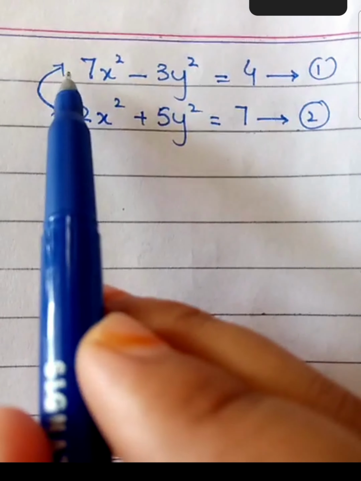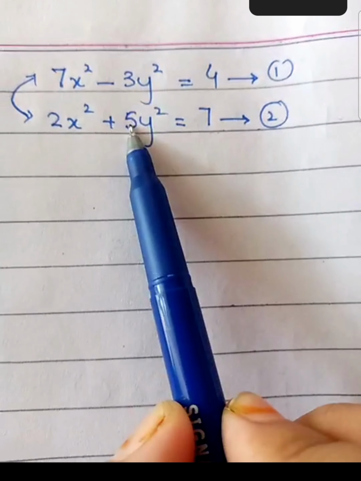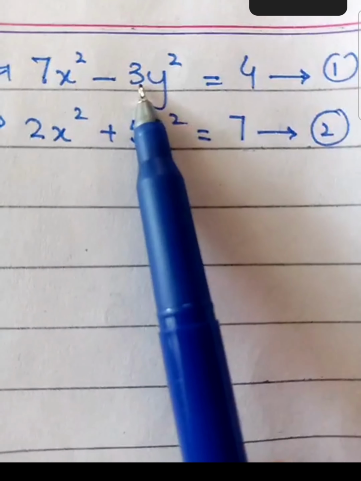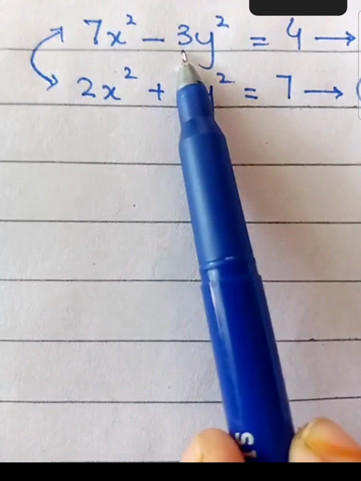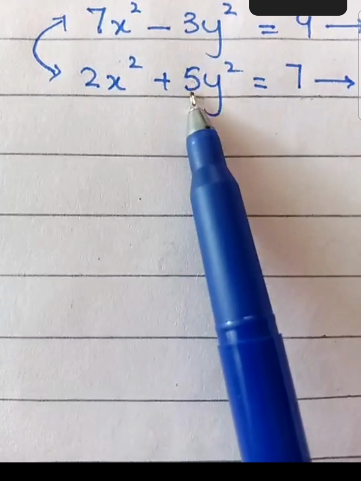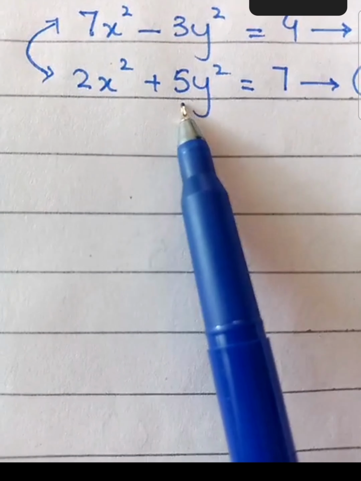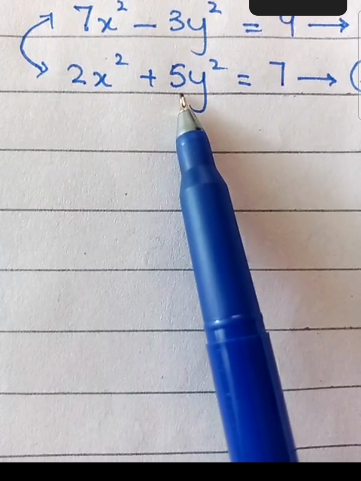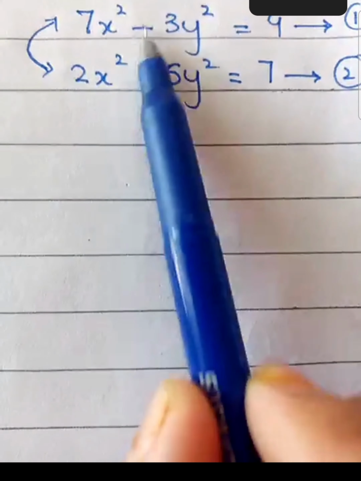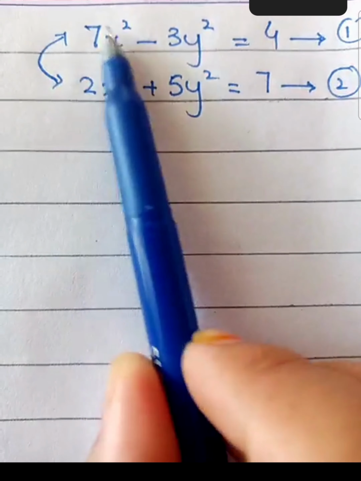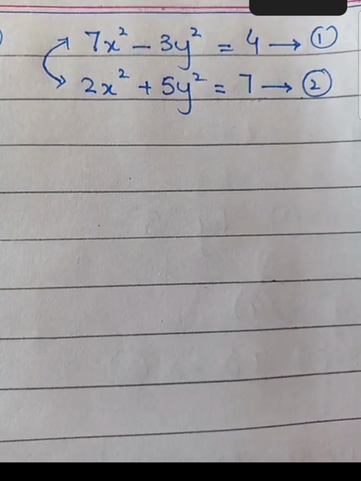Same is the case here. Take the LCM of 5 and 3. It will be 15. Now for equation number 1, you need to multiply it by such a coefficient that will give you 15. Similarly, for equation number 2, you need to multiply it by such a number that will give you 15. So it's up to you now if you make the coefficients of x square same or of y square same. X square.